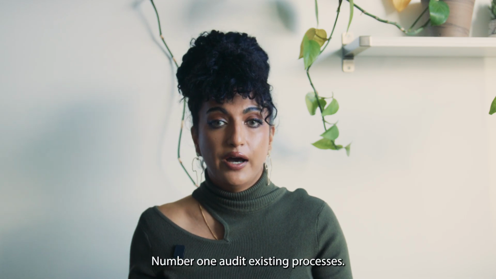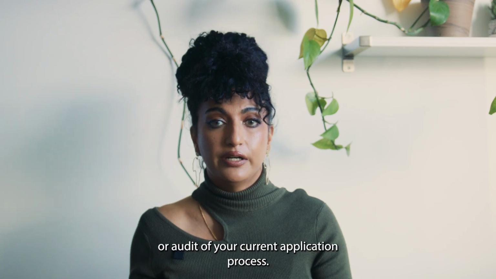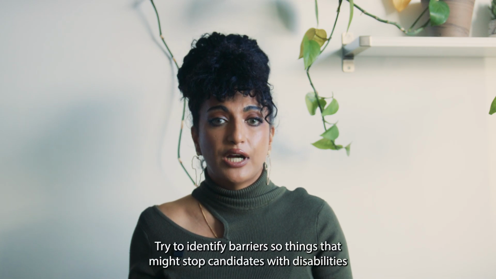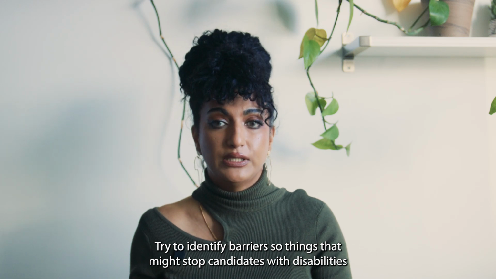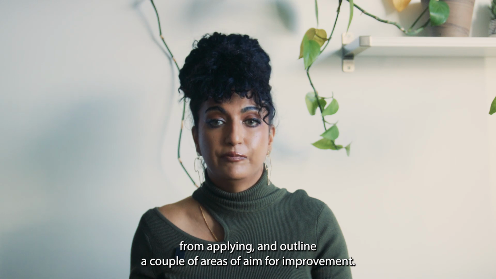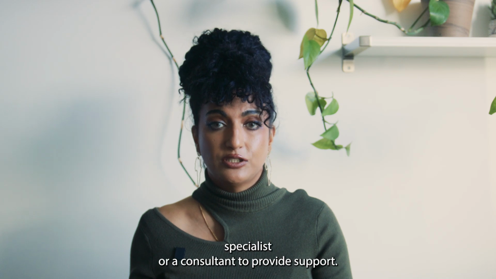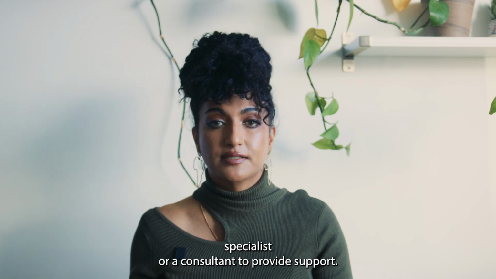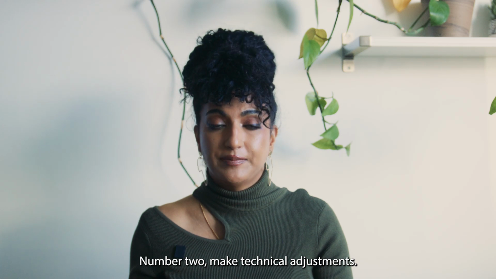Number one, audit existing processes. I recommend starting with a thorough review or audit of your current application process. Try to identify barriers, so things that might stop candidates with disabilities from applying, and outline a couple of areas for improvement. And if you have the means, try to bring in an accessibility specialist or a consultant to provide support.